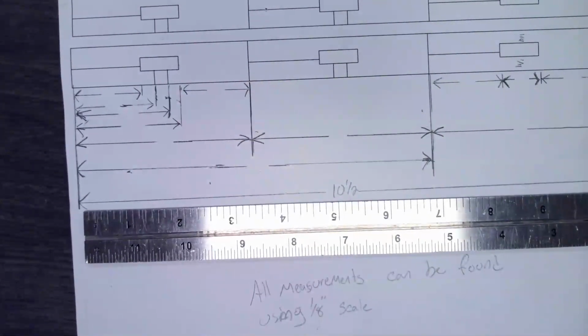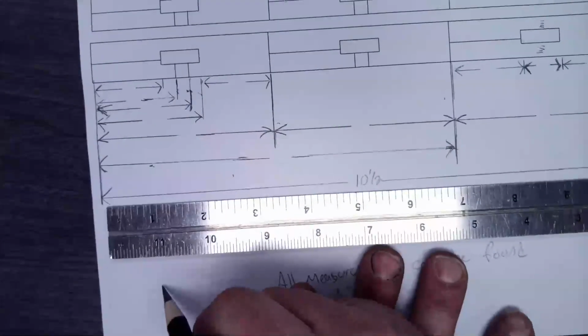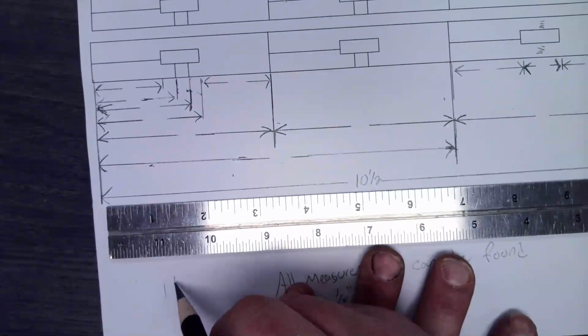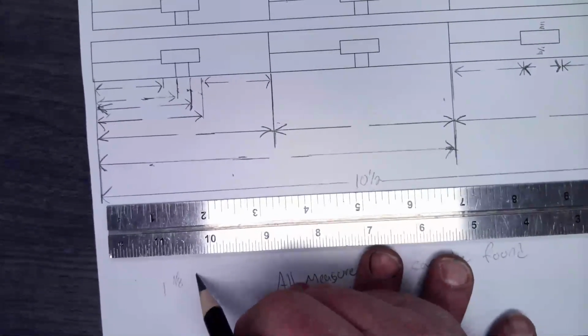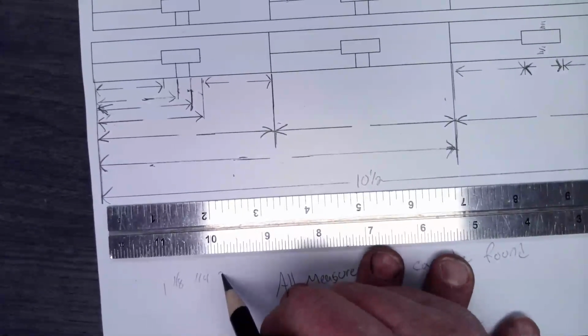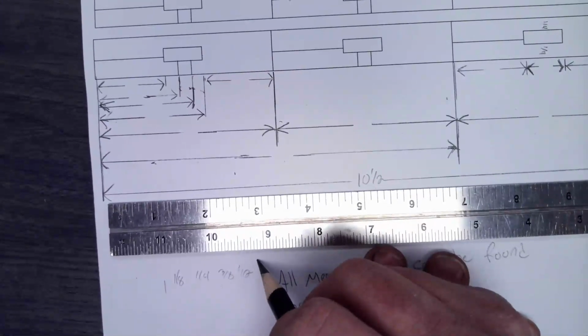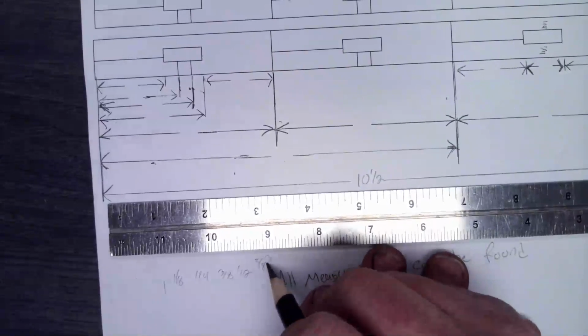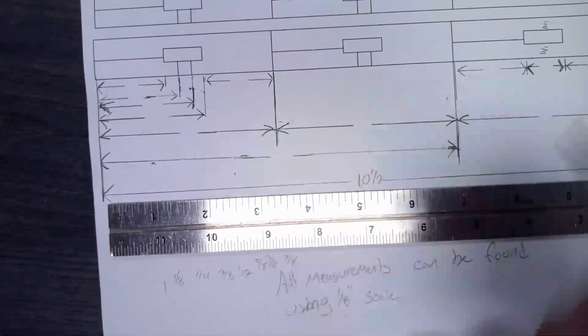Try to answer some of them. Again, they're either going to land on a whole inch, they're going to land on an eighth, they're going to land on a fourth, they could land on a 3/8, they could land on a half, they could land on a 5/8, they could land on a 3/4, they could land on a 7/8, or another whole inch.